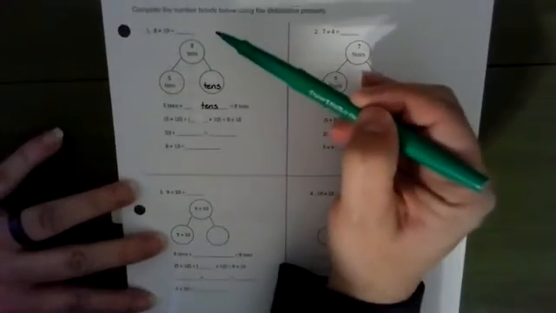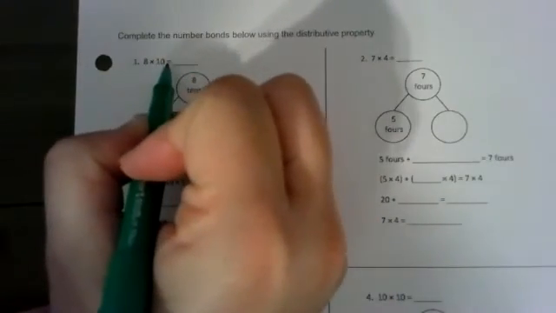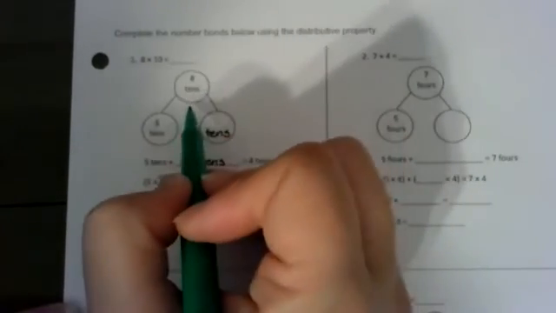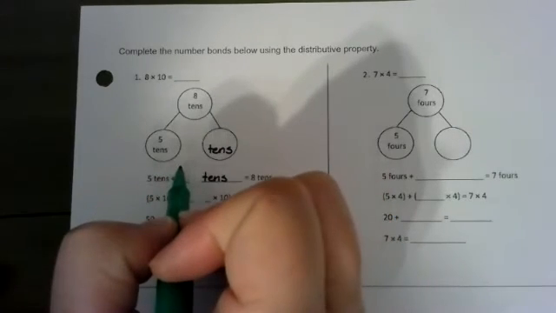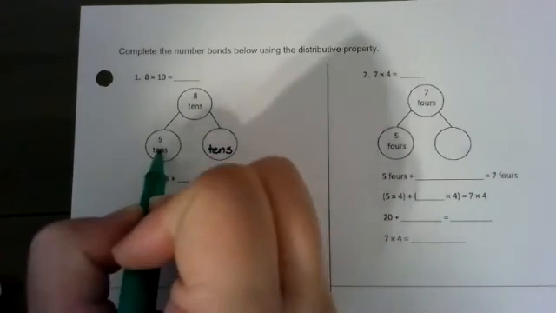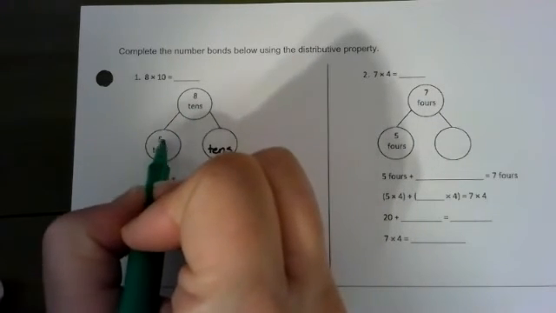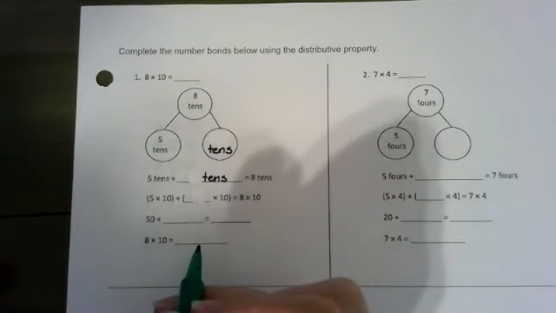This is an example of a number bond that can help us when we're looking at distributive property. Let's look closer. We're multiplying 8 times 10. We're going to decompose the number 8, and we're going to think about it as 8 tens. Let me refocus here. There we go. 8 tens. Now you might remember from second grade, these number bonds are part whole. If our whole is 8 tens, we need to know 5 tens and how many tens make 8 tens. Think about that for a second.